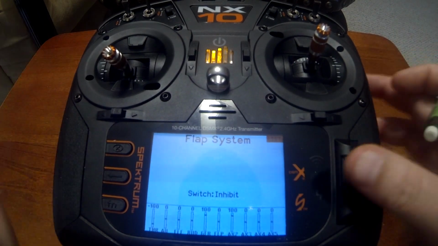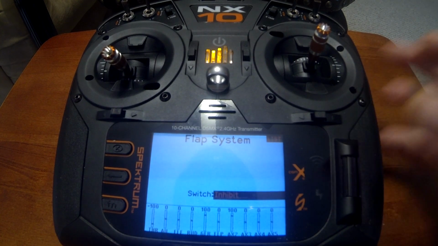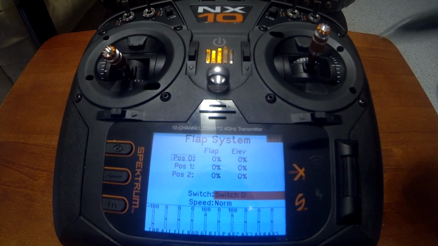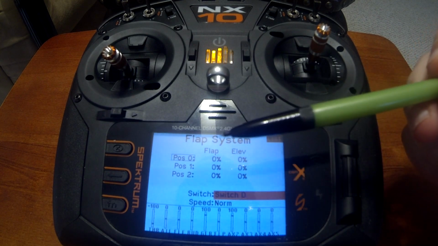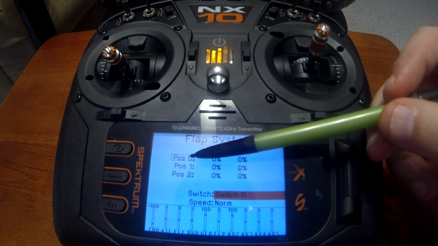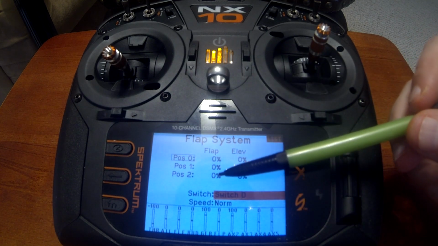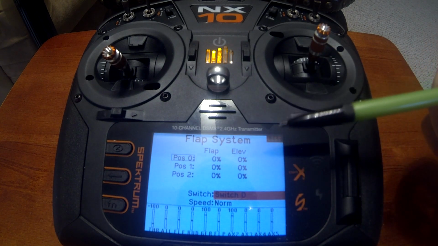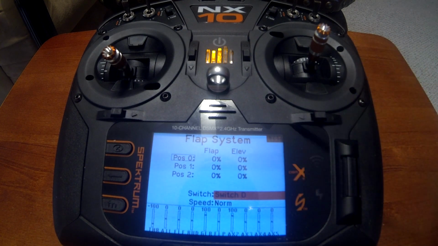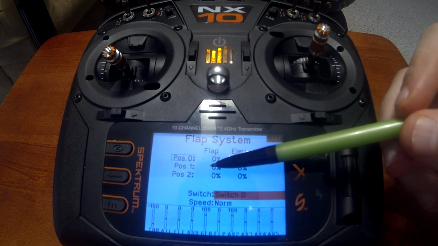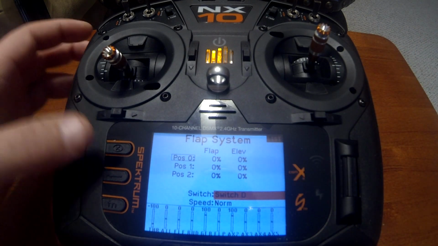Flap system. Go in here, click on switch, toggle our switch. Now we have a flap menu. Position 0, position 1, position 2. This would be no flaps, takeoff flaps, and full flaps. This adjusts your percentage, so the position of your flaps. This is your elevator mix. I'm going to have a video on how to set up your flap system and understanding those values for flap and elevator, but that's going to be in a later video.